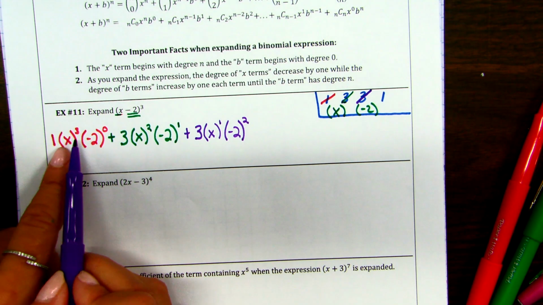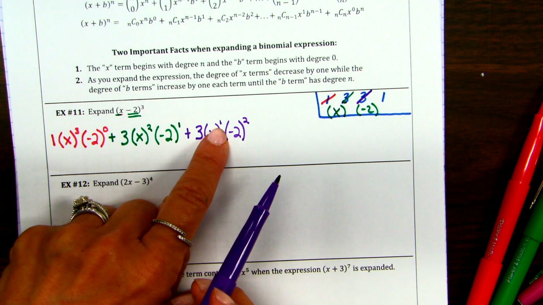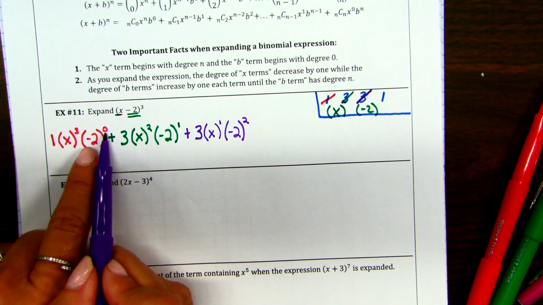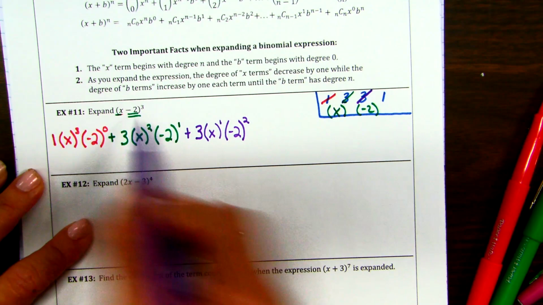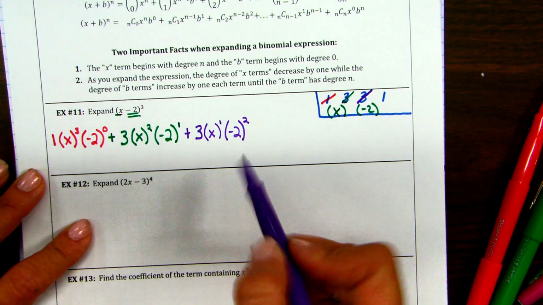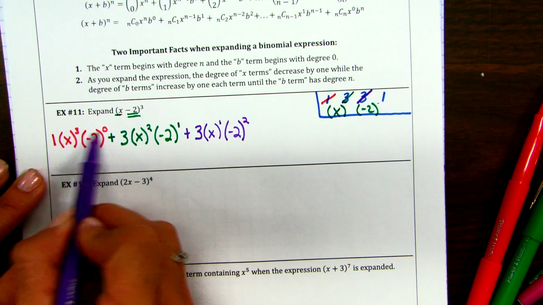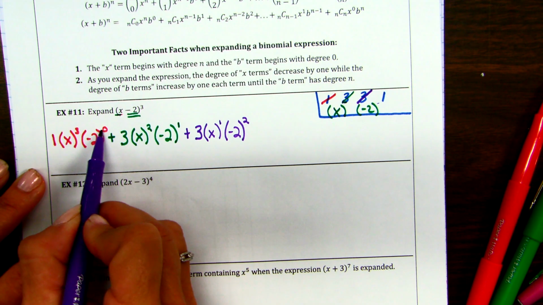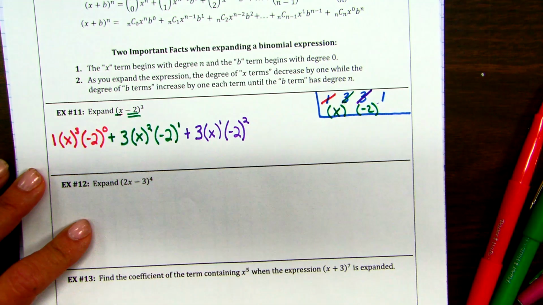Let's see what I did. On my x's, I counted down: 3, 2, 1. Look what I did on the negative 2's: 0, 1, 2. You count down on your first term, up on your second. Notice something else. I'm not done. I still have to do the 1. Notice something else. All of my exponents, the sum, if you add them together, is 3. 3 plus 0, 3. 2 plus 1, 3. 1 plus 2, 3. Okay?